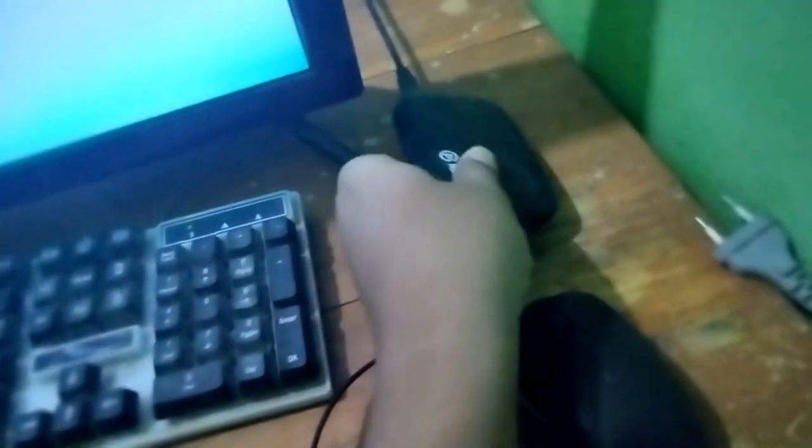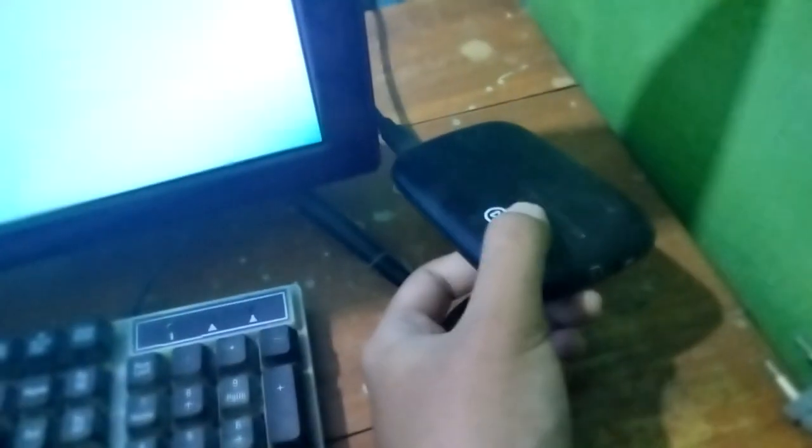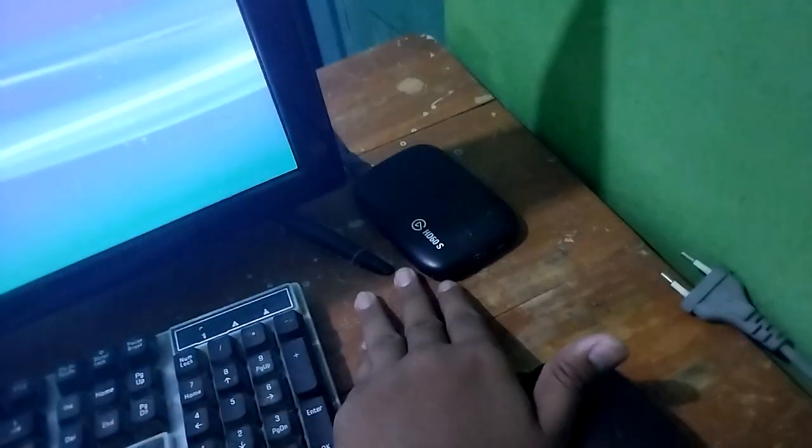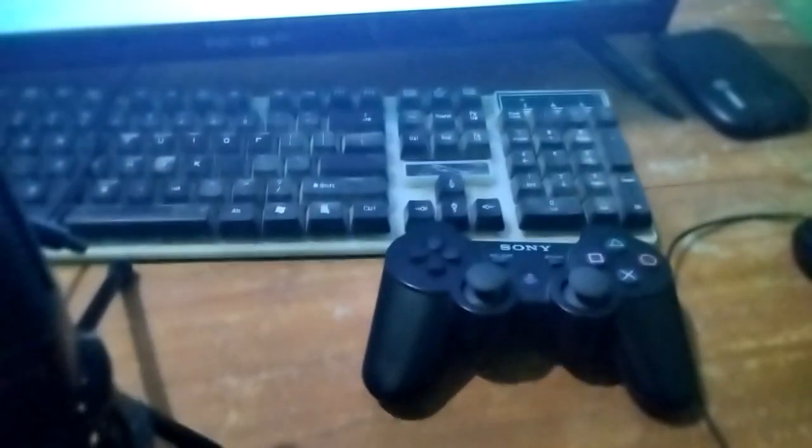First, you need to buy the Elgato game capture. This right here is the Elgato game capture, and this is my PlayStation 3. If you connect the PlayStation 3 to the Elgato, the screen is black and not connected. So what you need to do is buy this little thing right here.